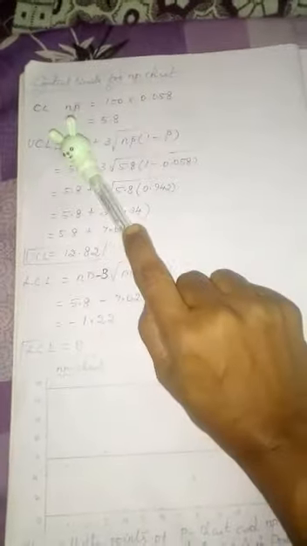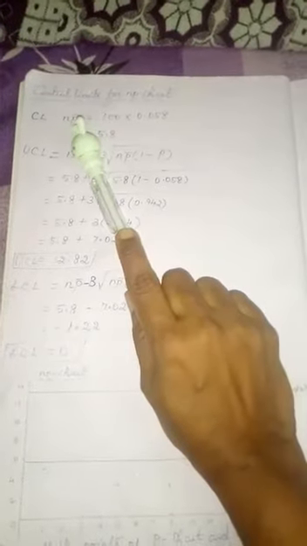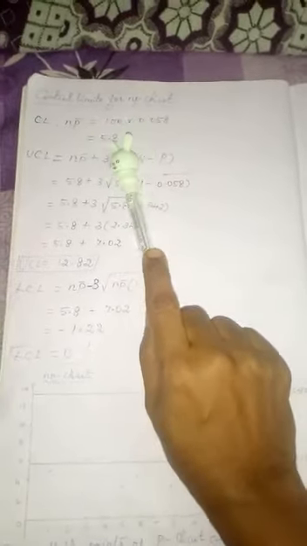Next, control limits for the NP chart. Control limit formula NP bar. We have already calculated P bar as 0.058. So N is the total number of items, 100. So 100 into 0.058 is 5.8.